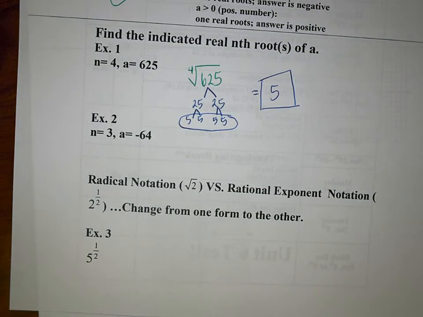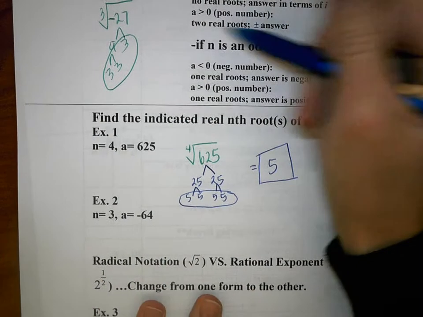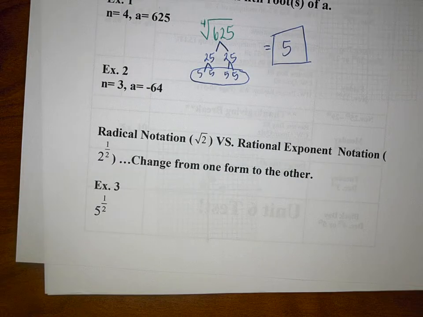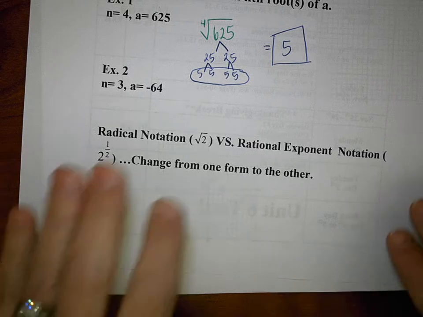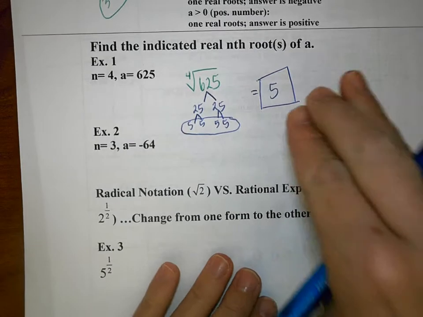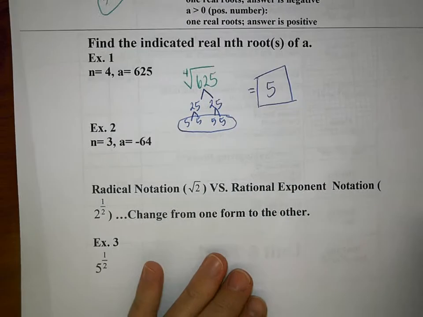Wait, isn't it plus or minus? Okay, and this, I kind of feel like maybe this is saying that you have a possible of 2 plus or minus answers. No, they're telling you about the root. So this one is just going to be 5. So you have like the possibility of having a plus or a minus, but this one is just going to be a positive 5. Are we okay with that? All right, yes.